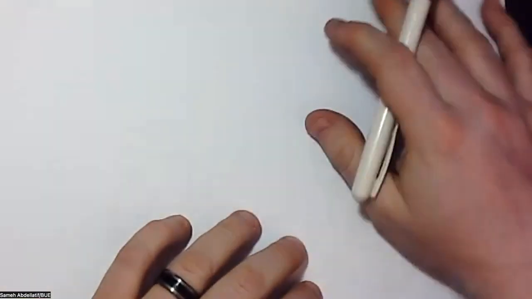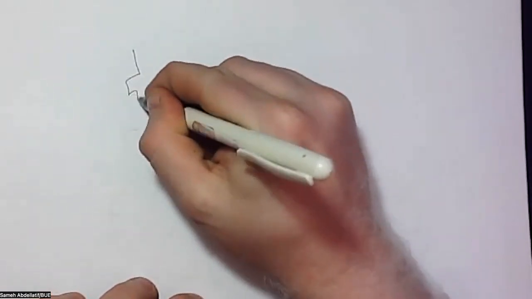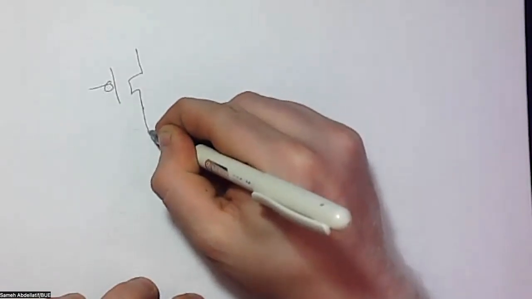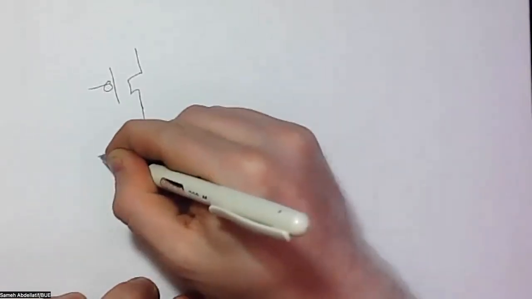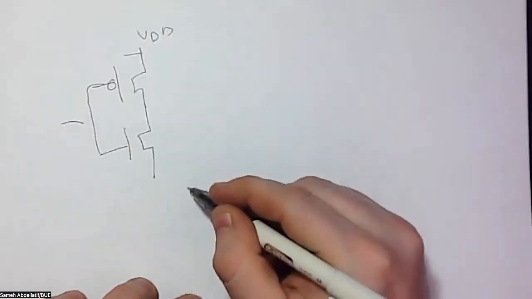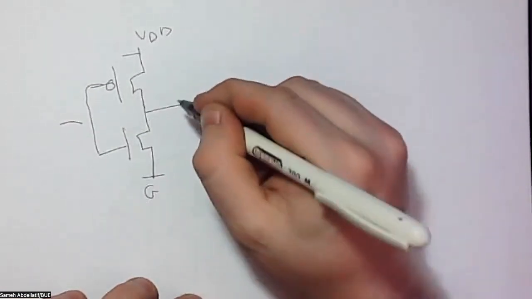But when we consider a digital inverter as a transistor-level schematic, we have something like that. So this is VDD, and this is ground, and here is the out.